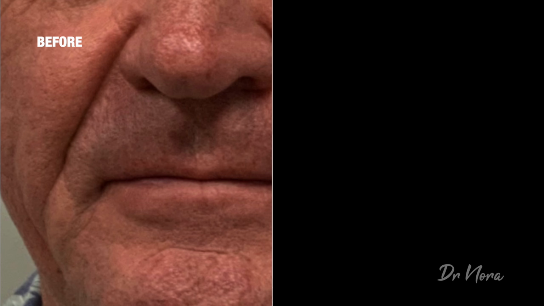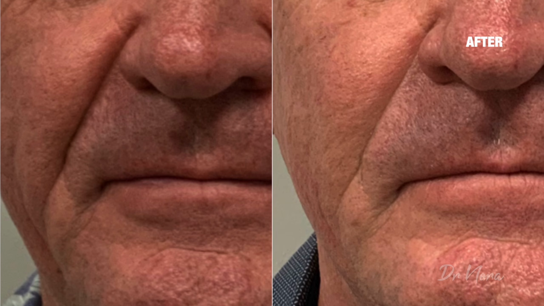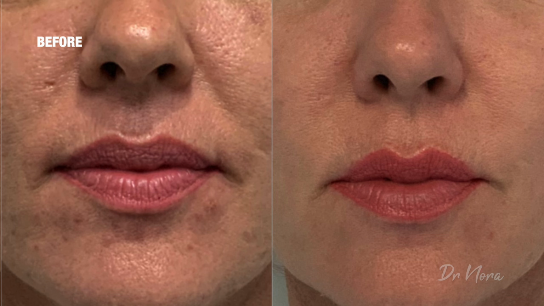Dermal fillers are commonly used in the cosmetic industry. We use them for lip fillers, we use them for cheek fillers, and so on and so forth. But did you know we also use them for our nasolabial folds? When they are placed strategically in this area, it reduces the appearance of those folds and gives us a nice, subtle and softer look.